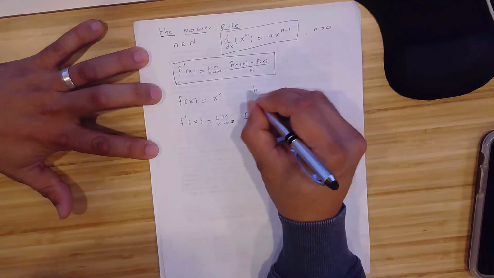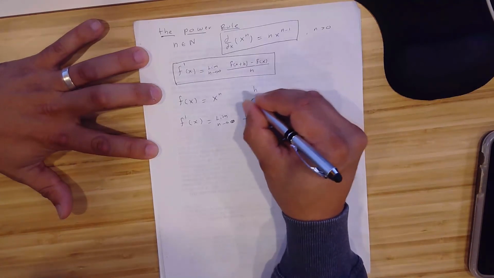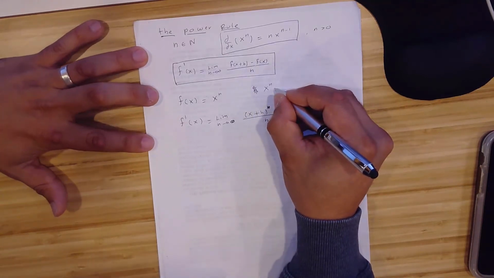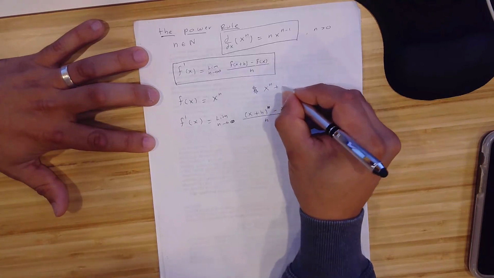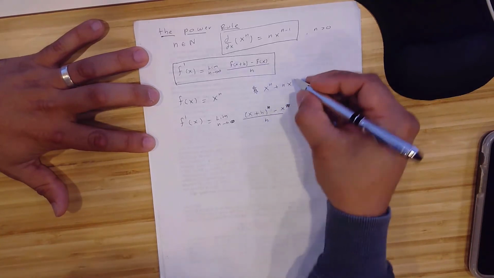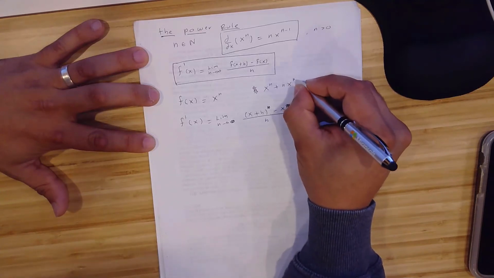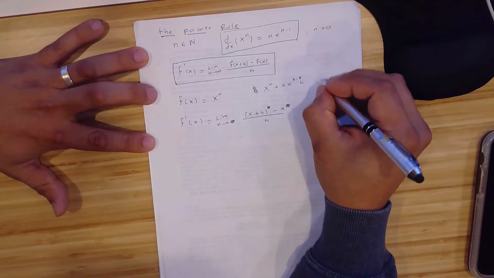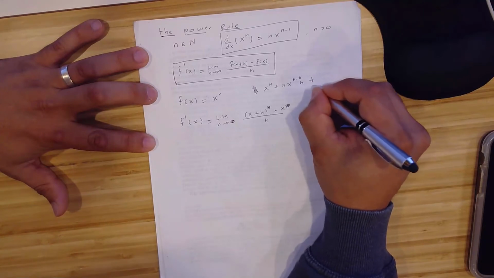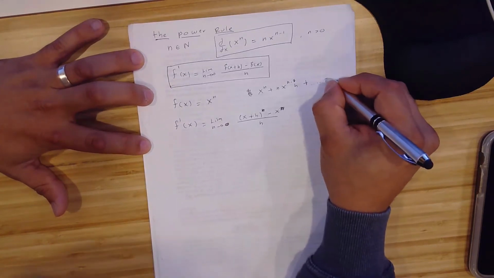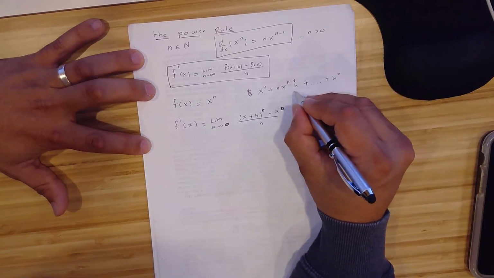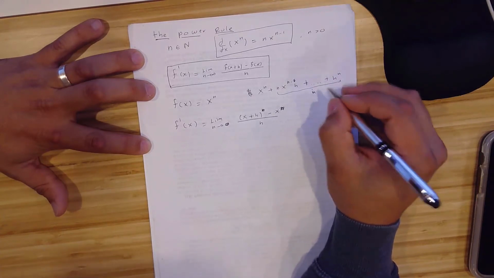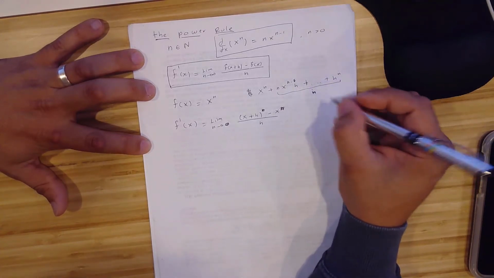We will have the x to the n, right, plus n x to the n minus 1 multiplying by h, right, plus, and from here all the way down to h to the n, all the terms that we have here will contain h. This is something that we have to contemplate, right?